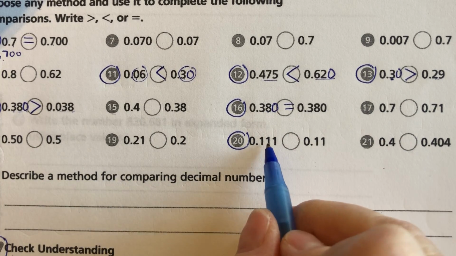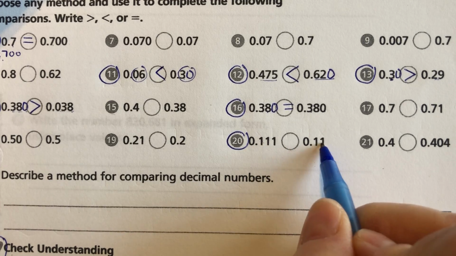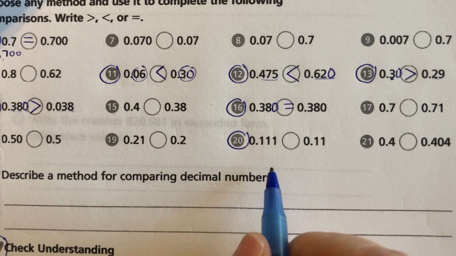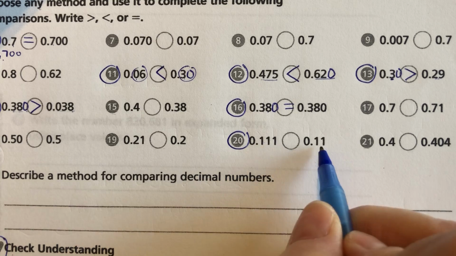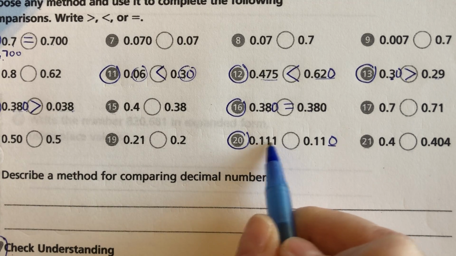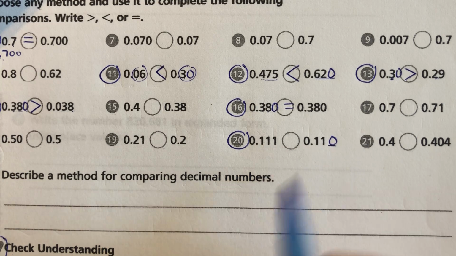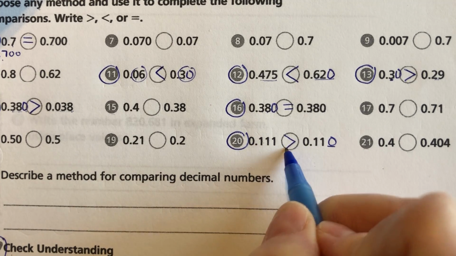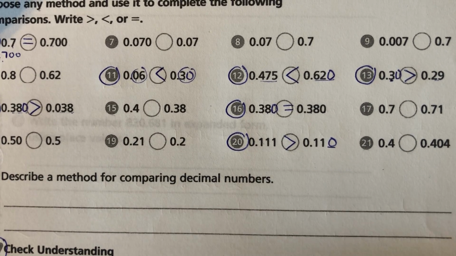And then number 20. There's 1, 2, 3. Here's only 1, 2. This is the one all the time people say, oh, those are equal. When you put your third place in here, they're not equal. This is 111 thousandths, and that's only 110 thousandths. Although they're close, that one is still greater.